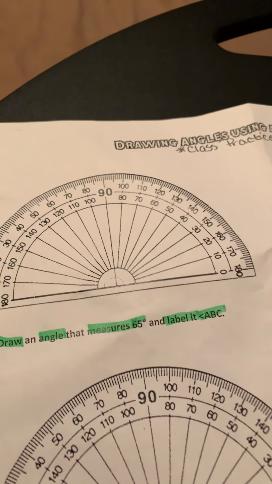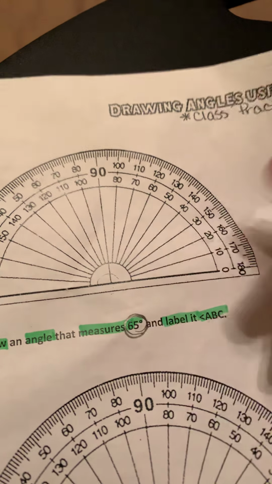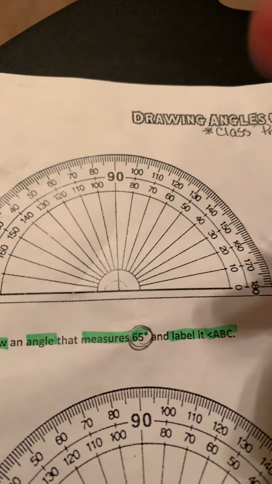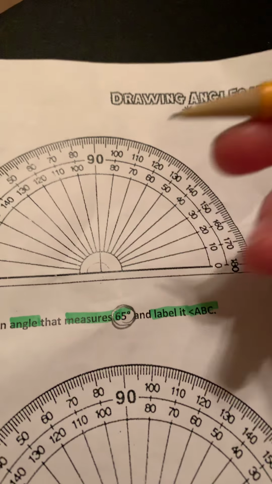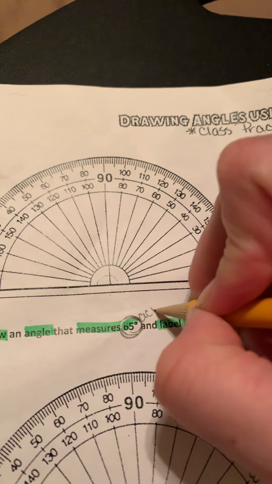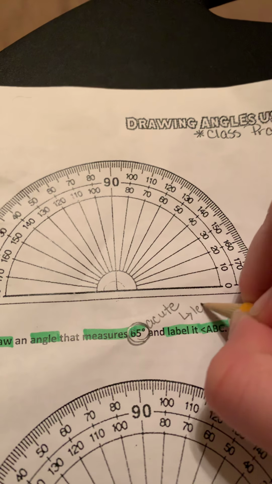So then at this point, I would ask the kids, okay, what type of angle is 65 degrees? Hopefully they can answer. If not, I would ask them what type: a straight angle, a right angle, acute, obtuse. Acute. What does acute mean? Acute means less than 90 degrees.